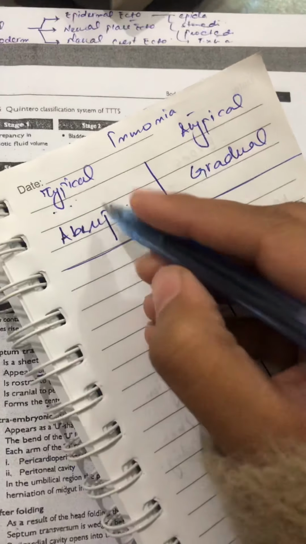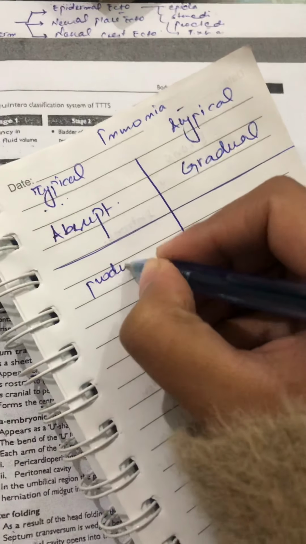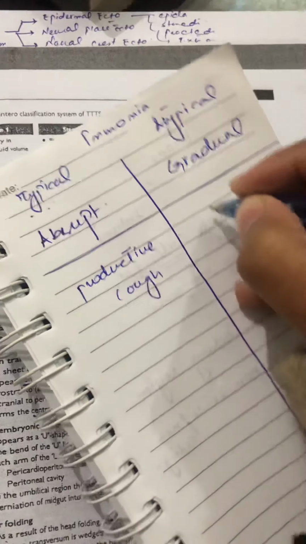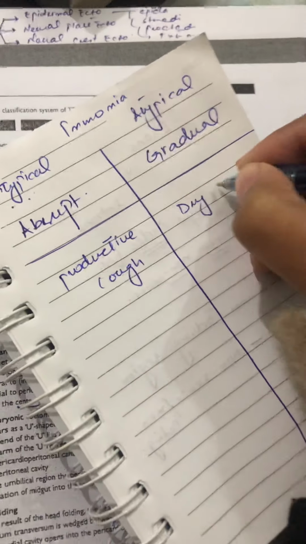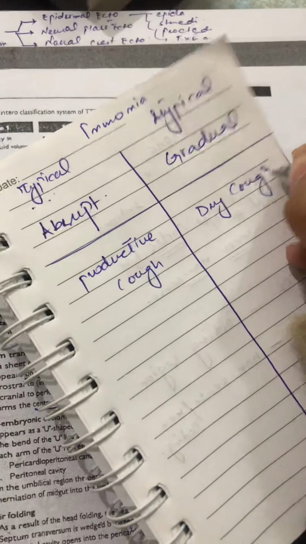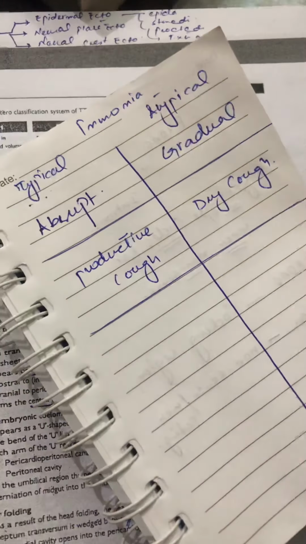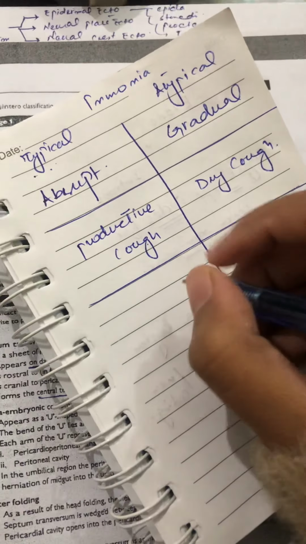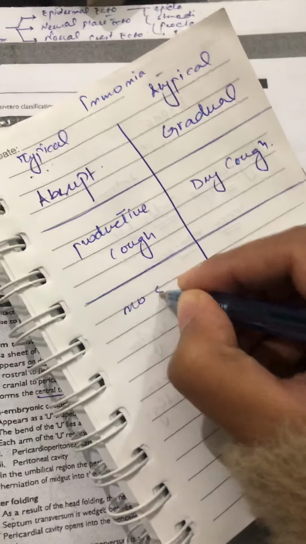In the typical pneumonia, there will be productive cough, while in the atypical pneumonia, there will be dry cough. In the typical pneumonia, there will be no systemic signs.